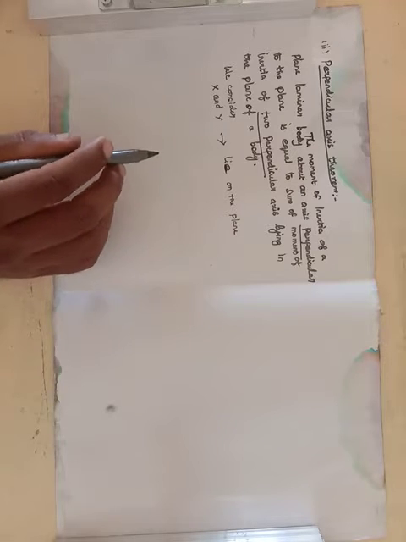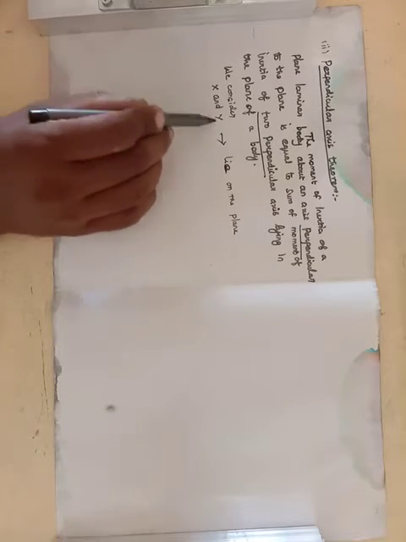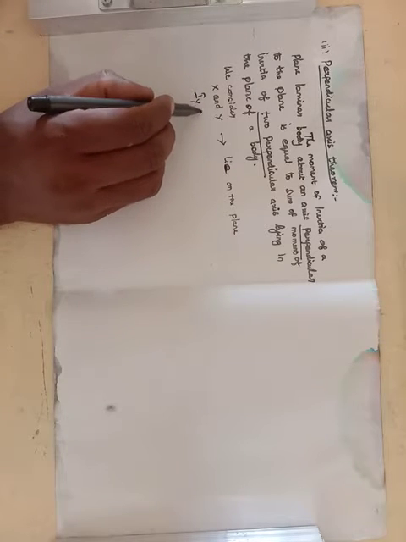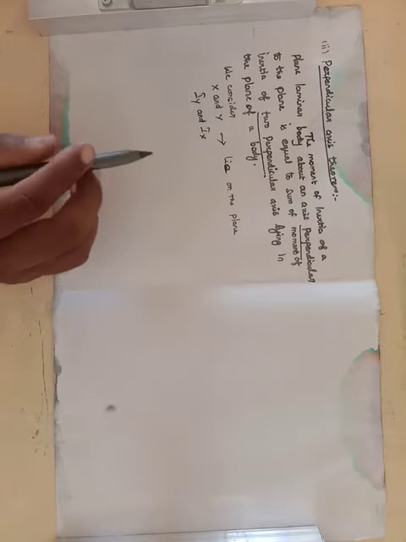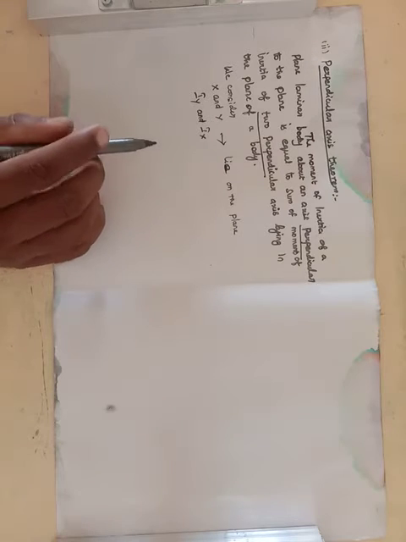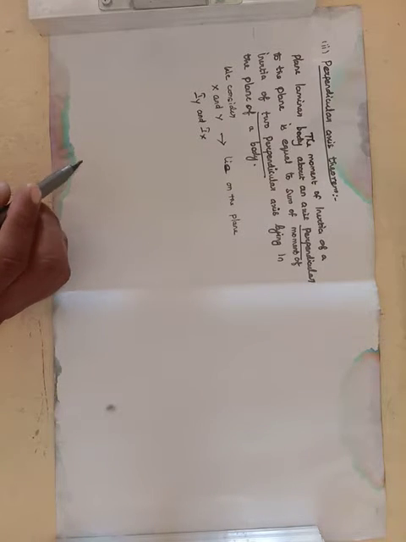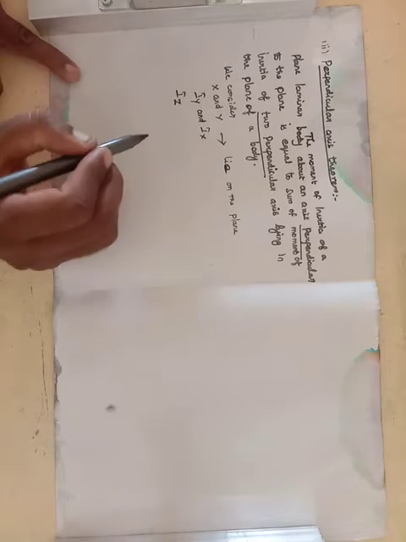The moment of inertia about the x and y axes is given by Ix and Iy respectively. Now we are going to calculate the moment of inertia of the laminar body about the z axis, denoted by the letter Iz.